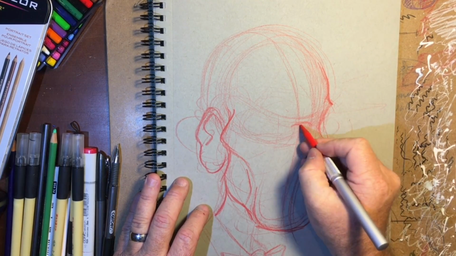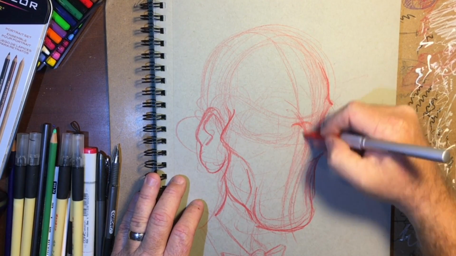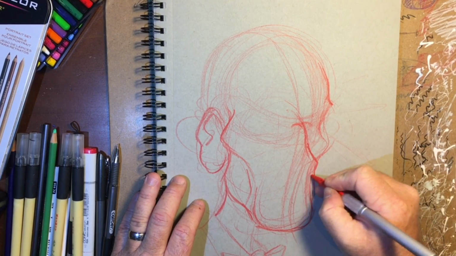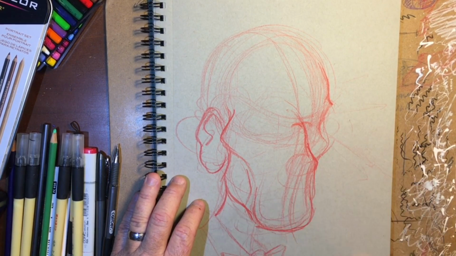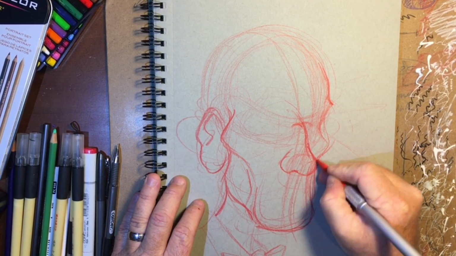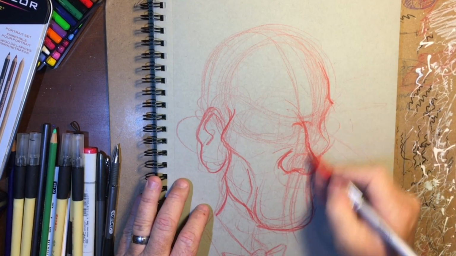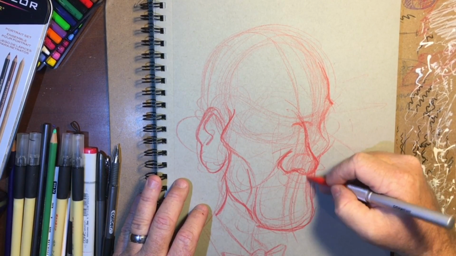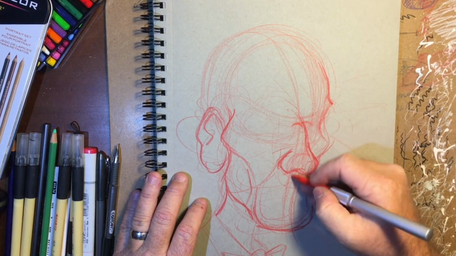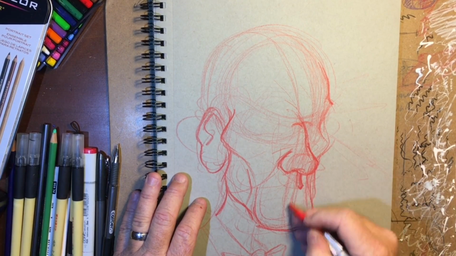So, okay, his nose goes here, and then it goes out, and then it goes here, kind of round. And then he's got a tall nasal passage, comes up and around. And you really have to determine how caricaturized you want to make your drawing. This is going to be kind of a medium characterization.